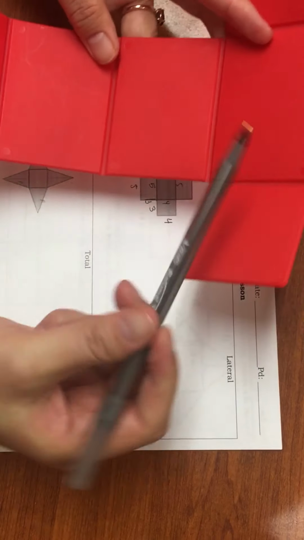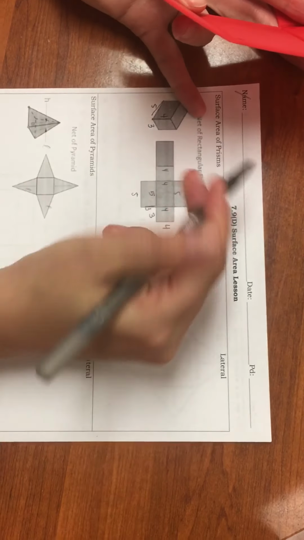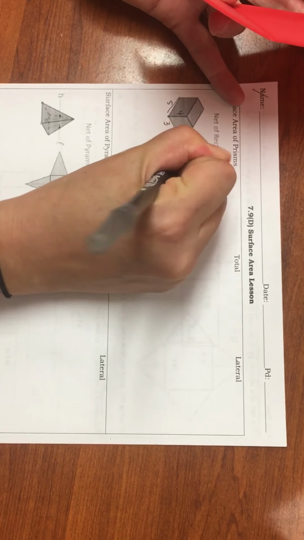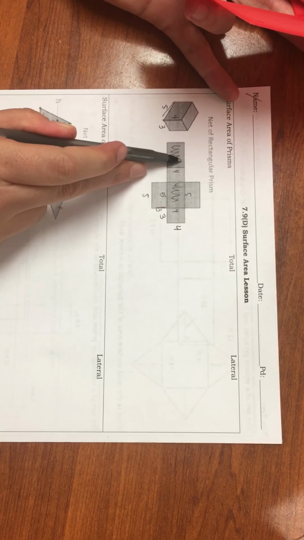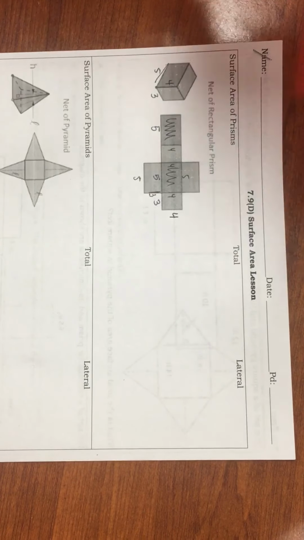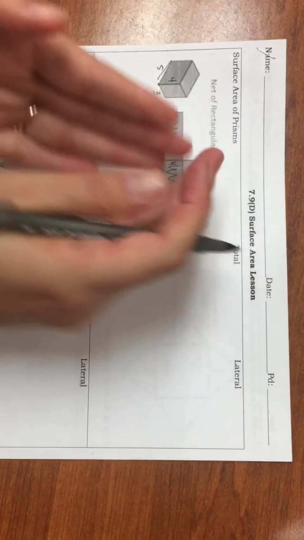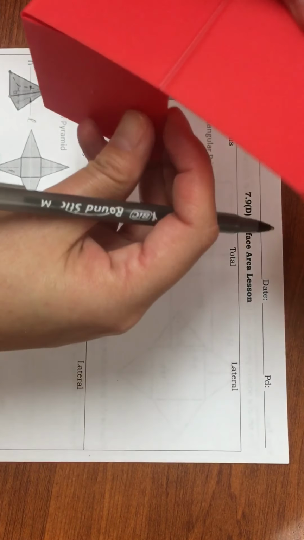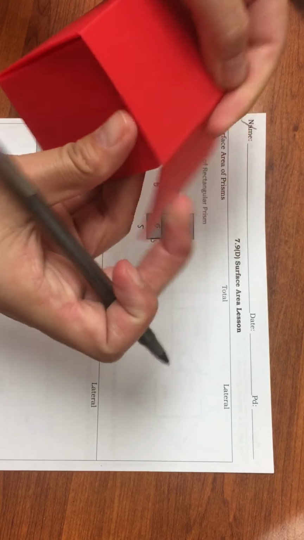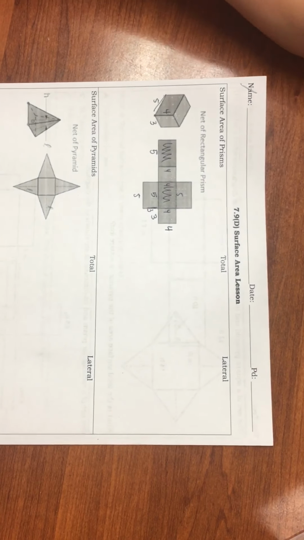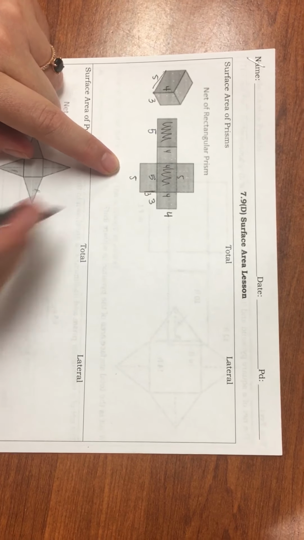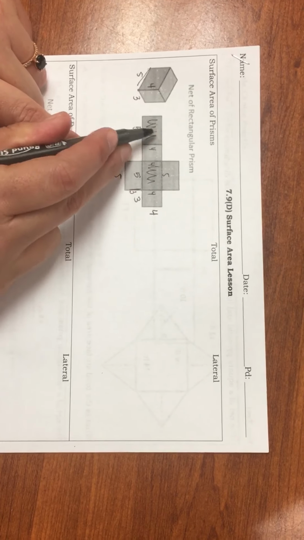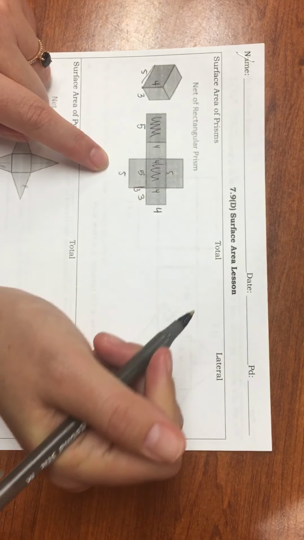But whenever there's one rectangle, there's a matching rectangle across from it. So this one would be a 5 by 4, but this would also be 5 by 4. Again, they're gonna give you a net on STAR, but kind of just knowing how to place the pieces, like knowing which dimensions match up with each other, are gonna be important. Now that I have my figure labeled, I can find the total area, meaning the area of all the pieces, by finding the area of each piece.